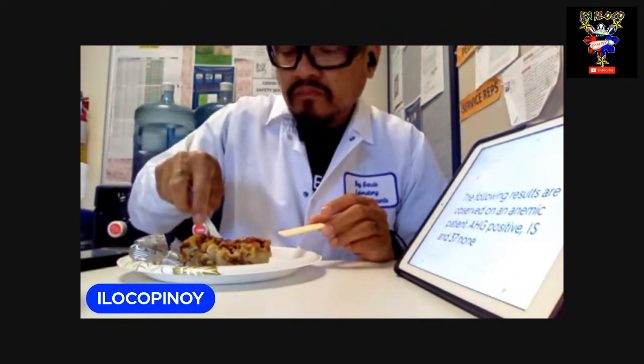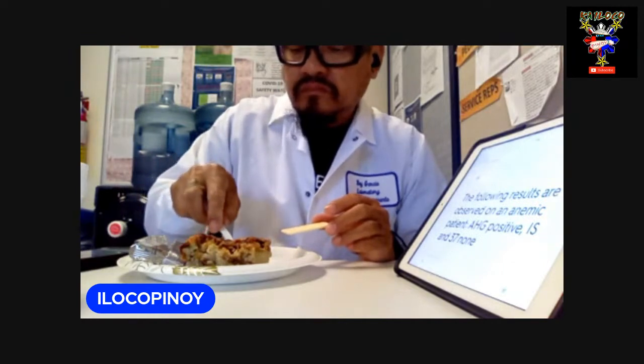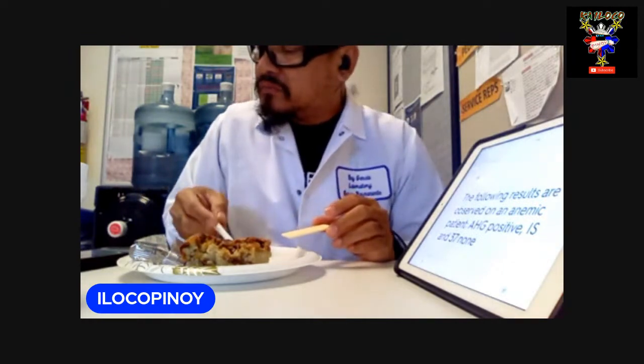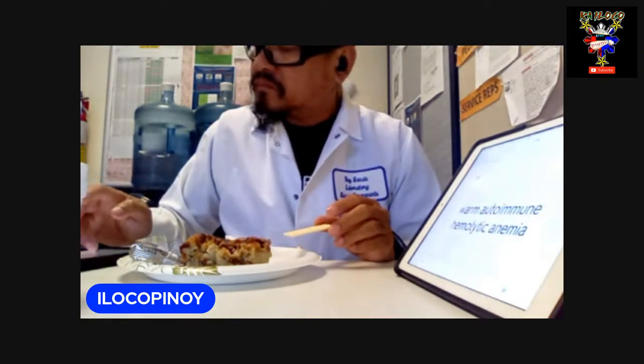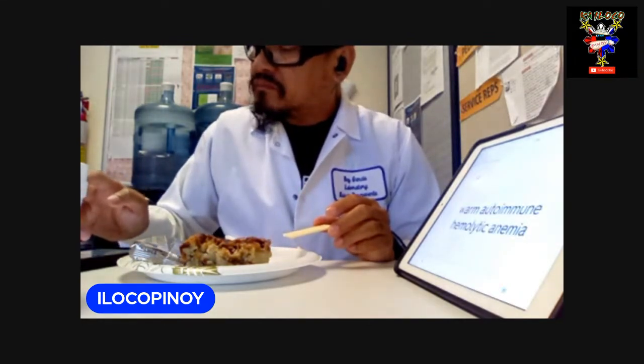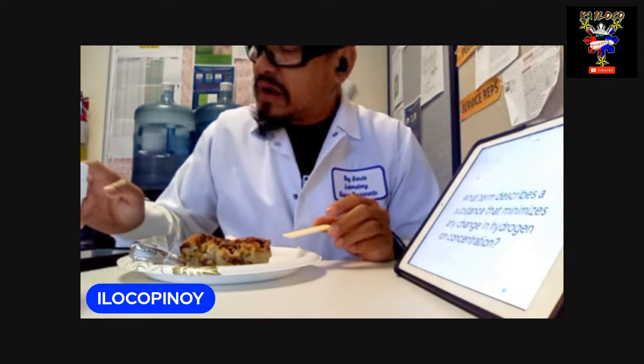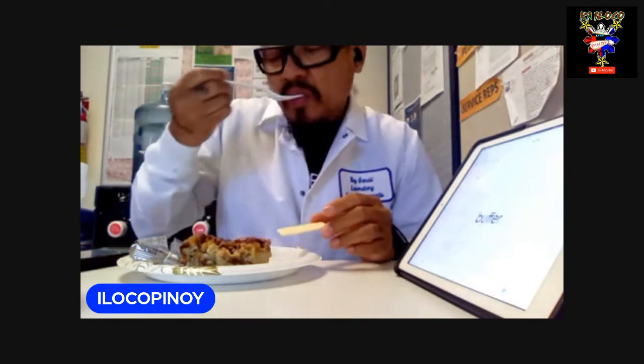The following results are observed on an anemic patient. Warm autoimmune hemolytic anemia. What term describes a substance that minimizes any change in hydrogen ion concentration? Buffer.